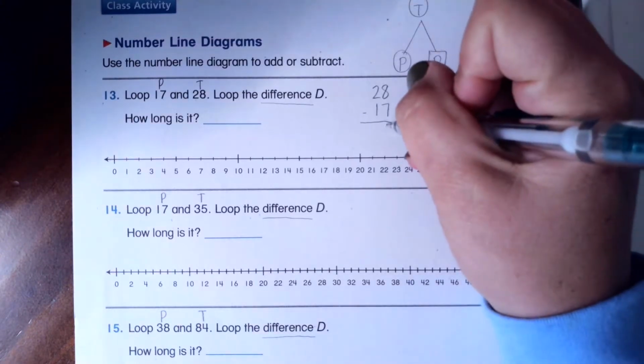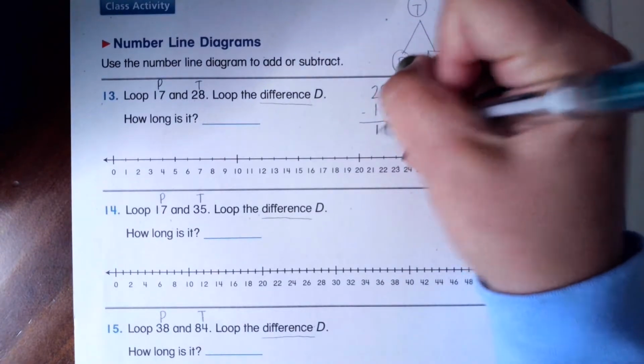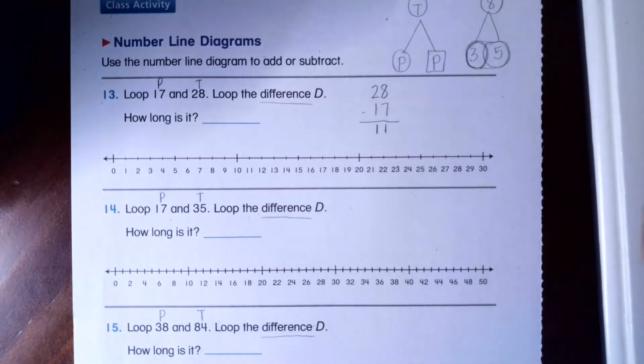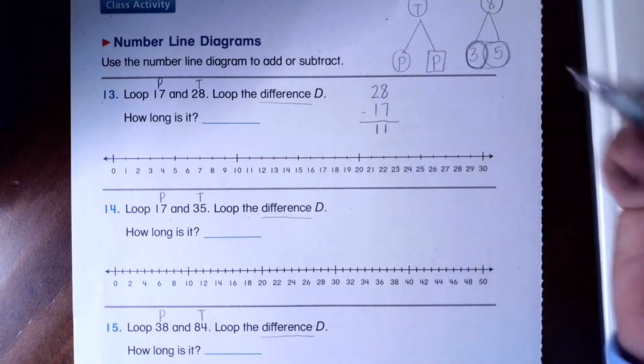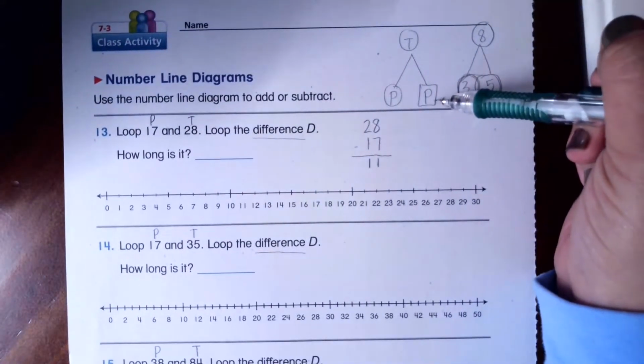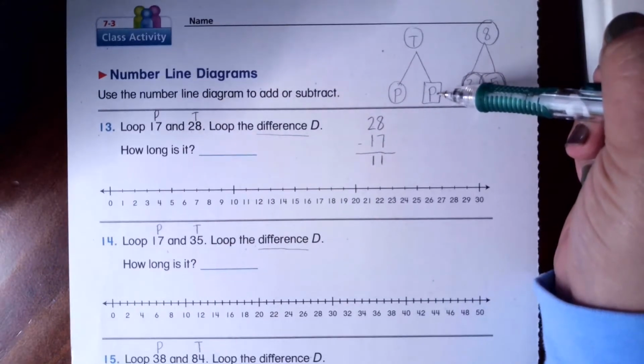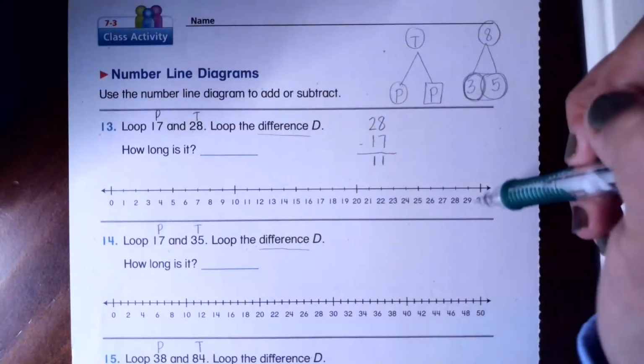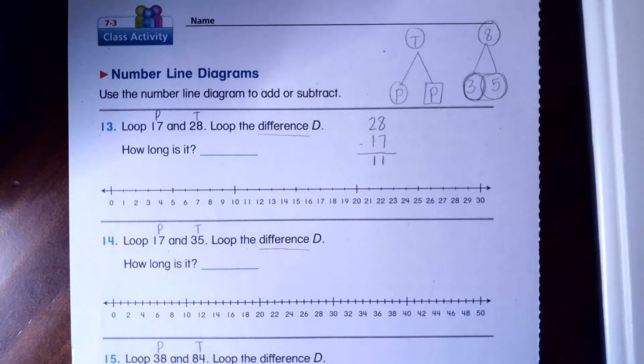So 8 minus 1 is 7, 2 minus 1 is 1. So we get an answer of 11, okay? So now we technically know the answer for this missing partner right here, okay? But we have to solve it on our number line. So let's see what that looks like.